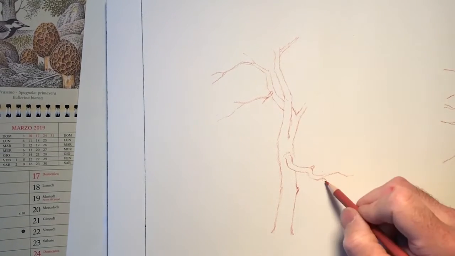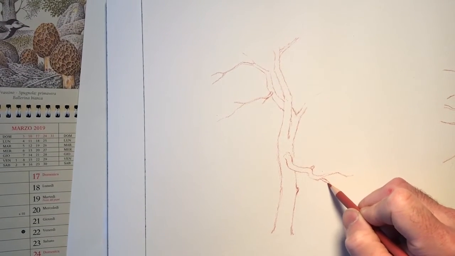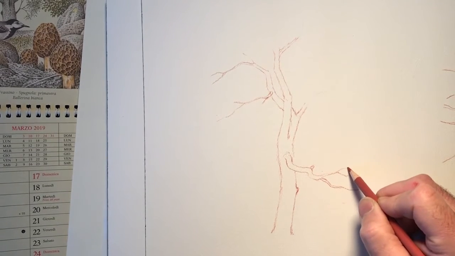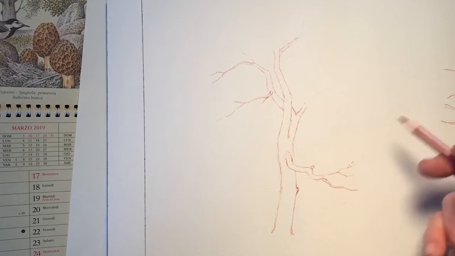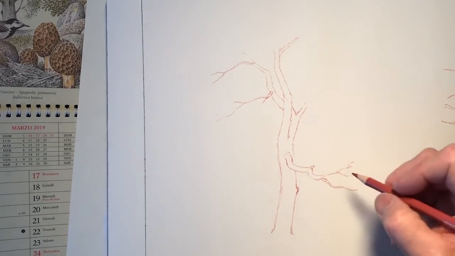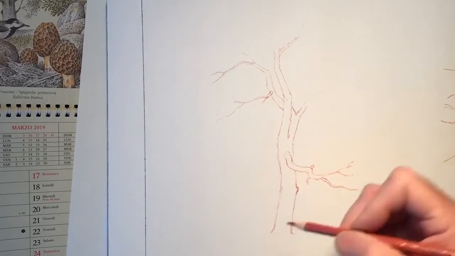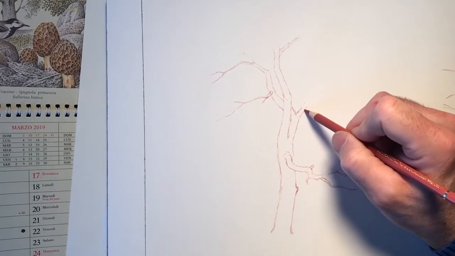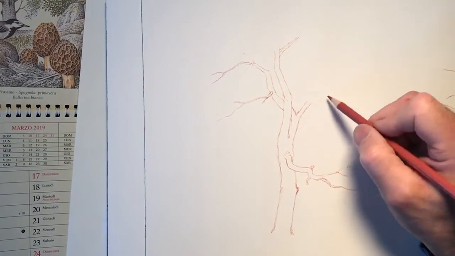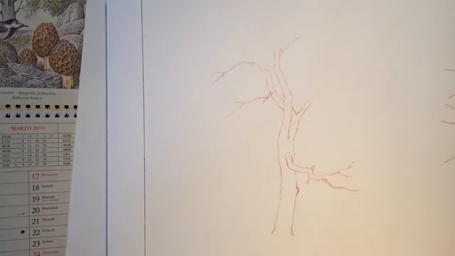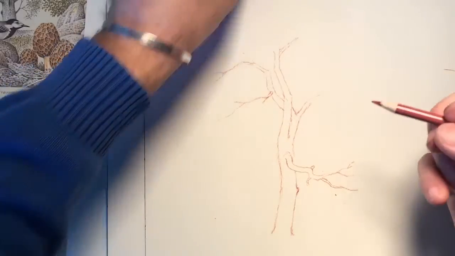there's an evident pattern of fractals as we look at the way the branches separate and subdivide, right, and divide. There's a fractal pattern, so we want to be aware of that, right? Okay, so, and so on. See, now I keep subdividing the tree, right?